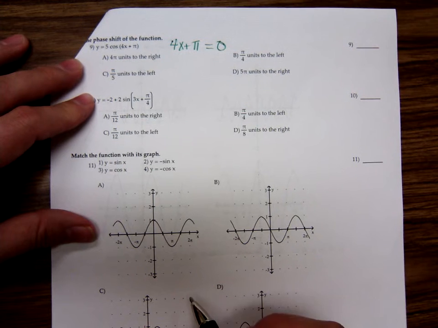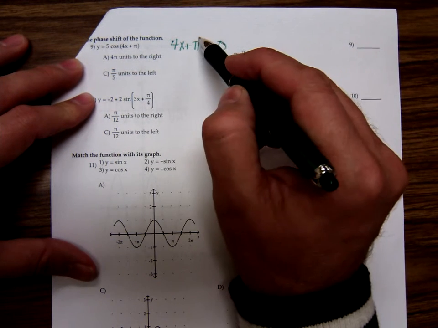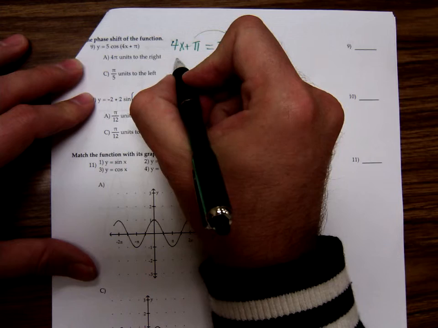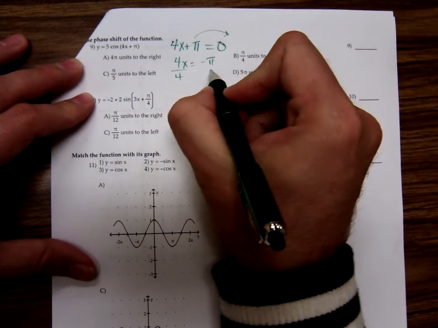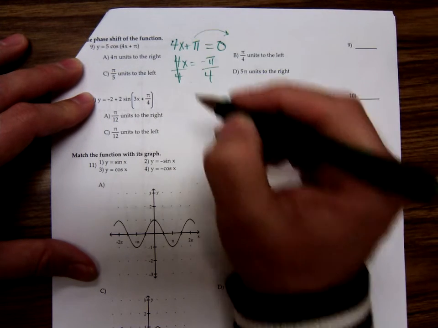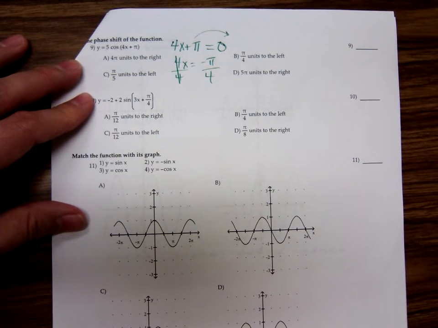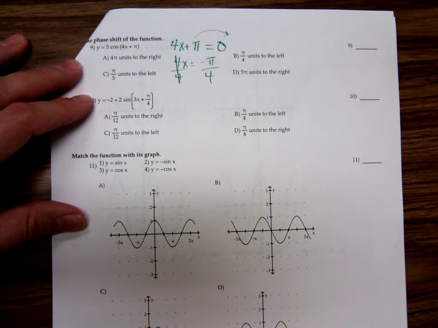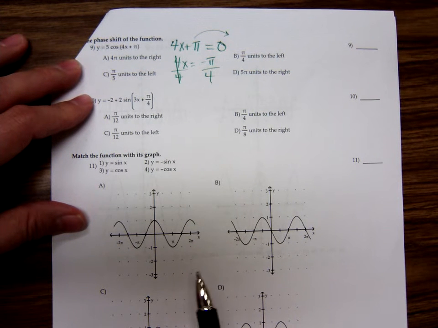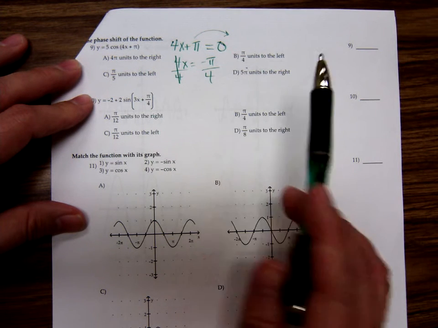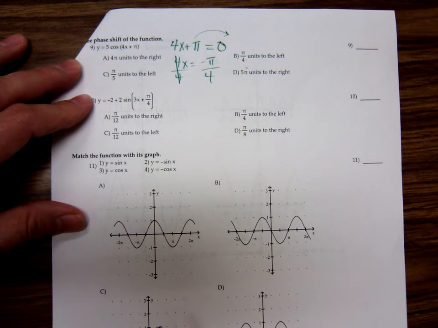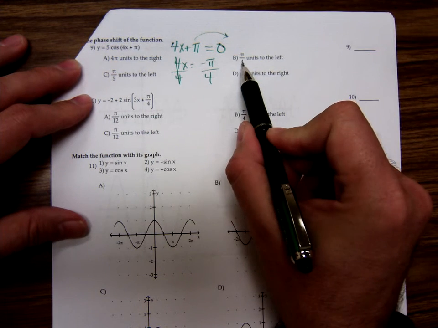Take the angle, set it to 0, and let's see. You can move the pi over and then divide by 4. So instead of it starting at 0, it's starting at negative pi over 4 on the x-axis. So that means the phase shift is pi over 4 units to the left.